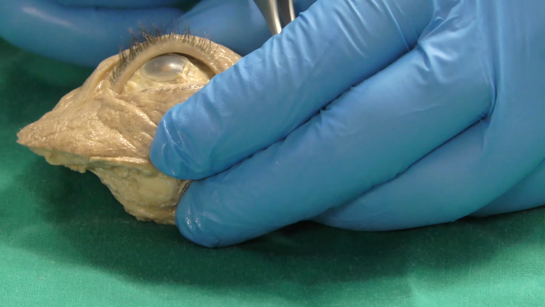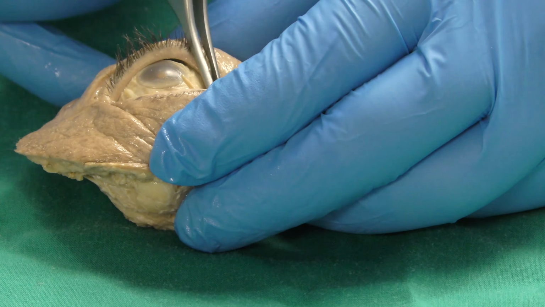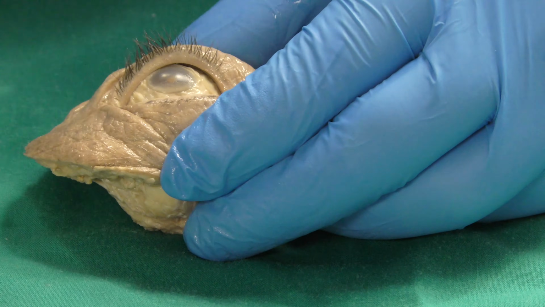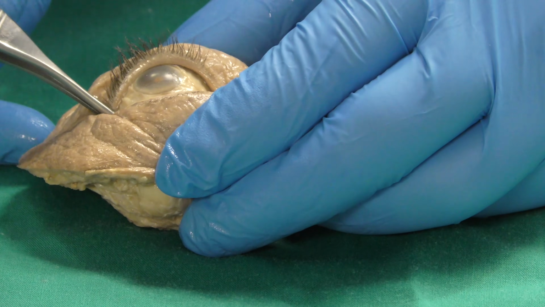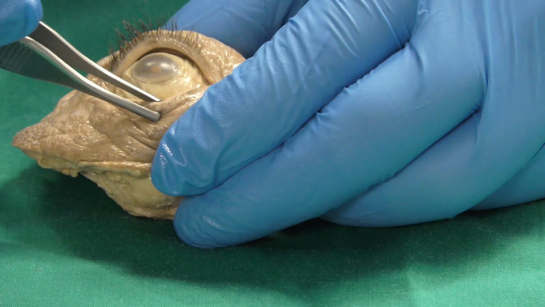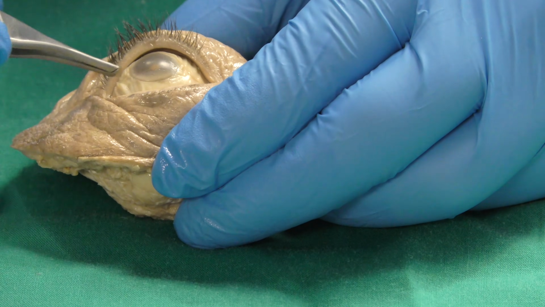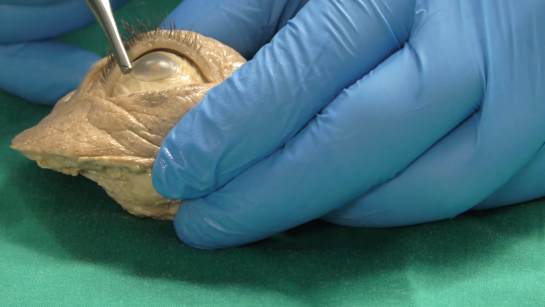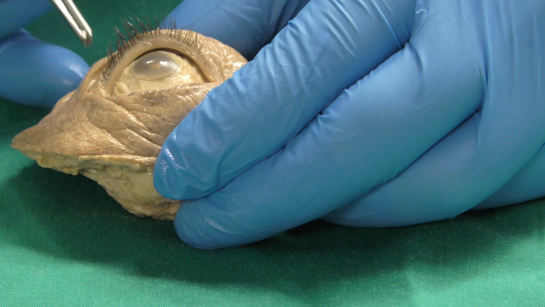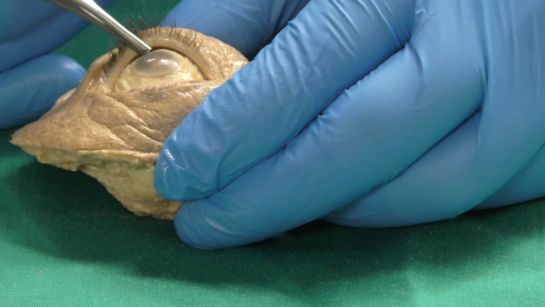So if you look here, then you can see this is the medial canthus. That is the medial part of the eye, where the eyelid meets, and this is the lateral canthus. Then you've got the superior eyelid and the inferior eyelid. The white part is the sclera, and this clear part here is the cornea. Where the cornea and the sclera meet, we call it the limbus.